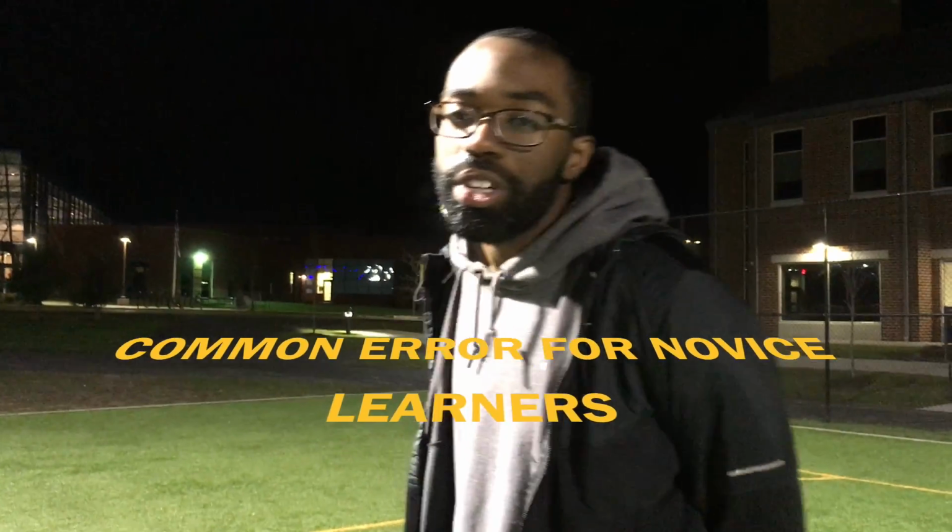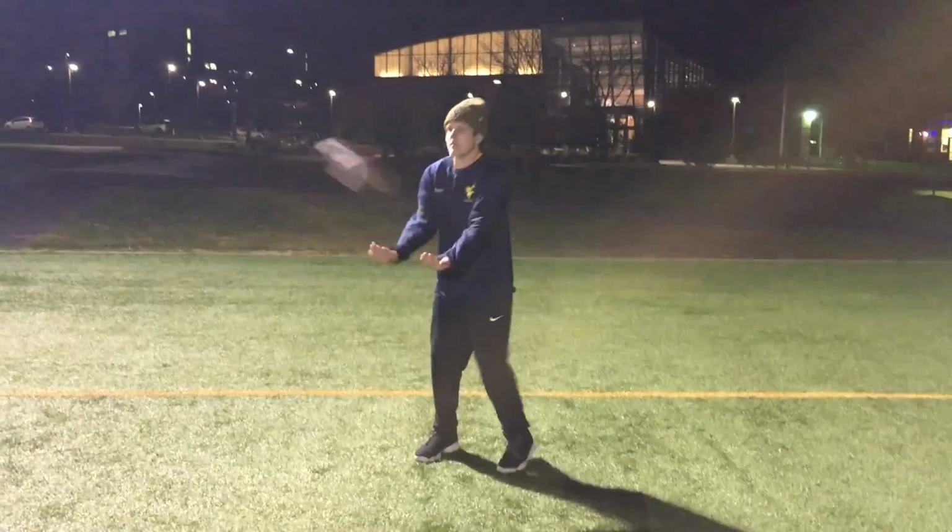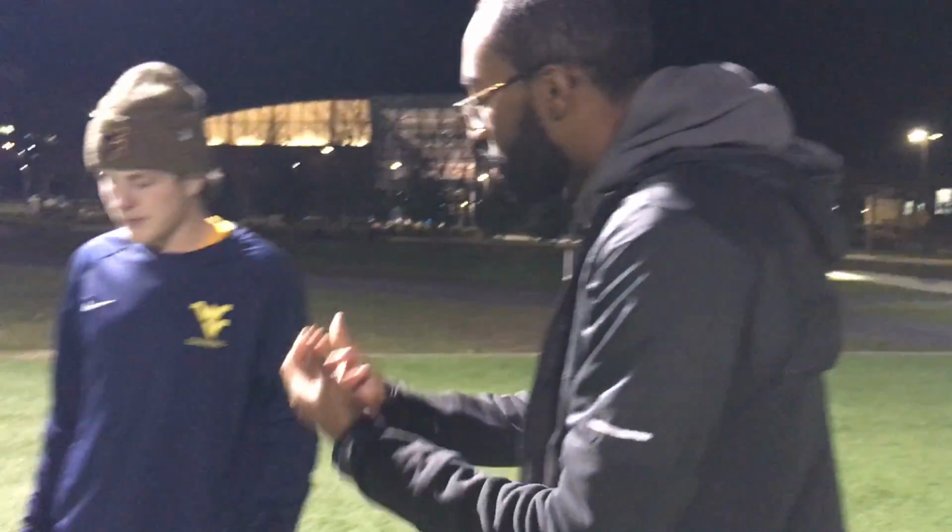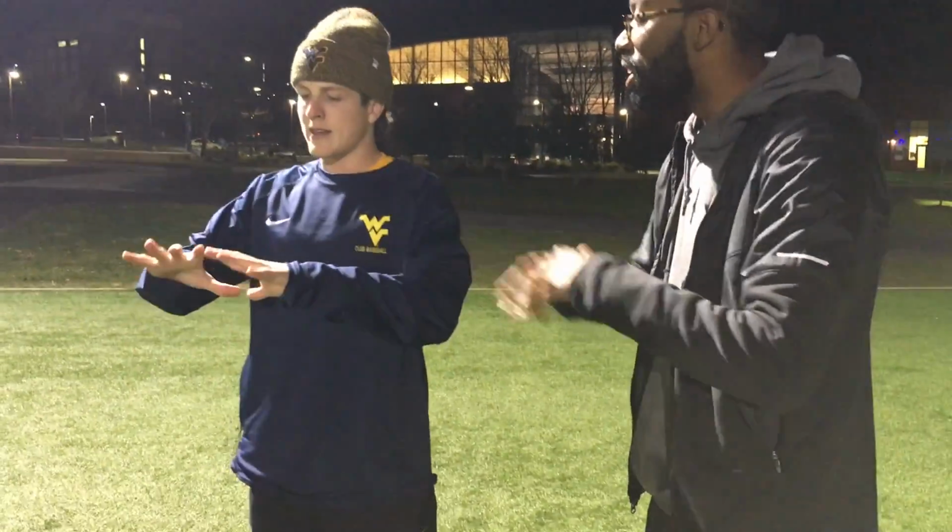Alright, when catching a football, there's one common mistake that people like to make. They let the ball into their body instead of using their hands. Instead of catching the ball like this, use the diamond that we were talking about earlier.